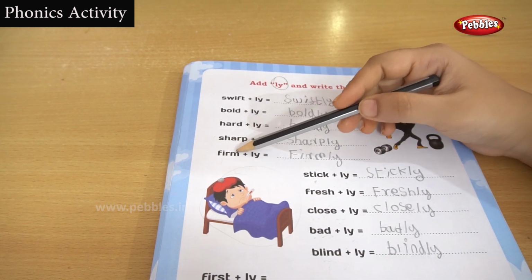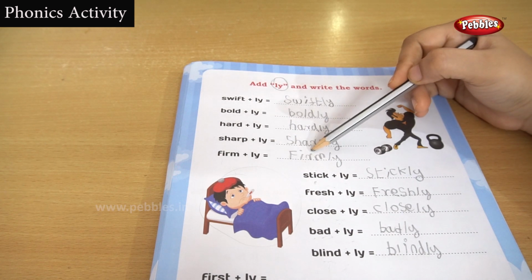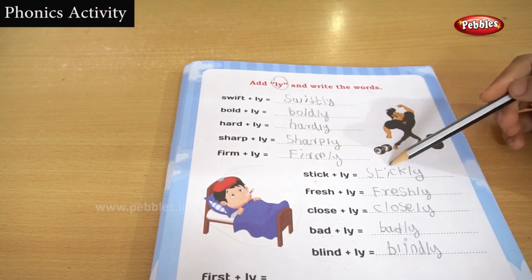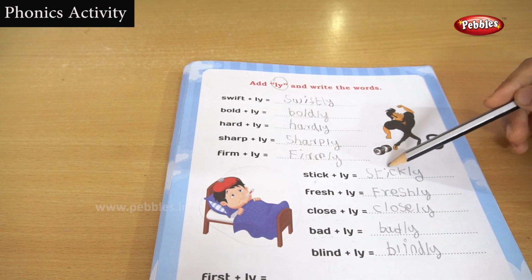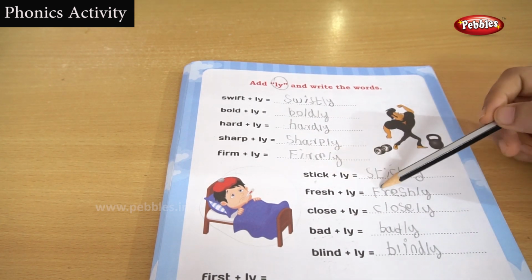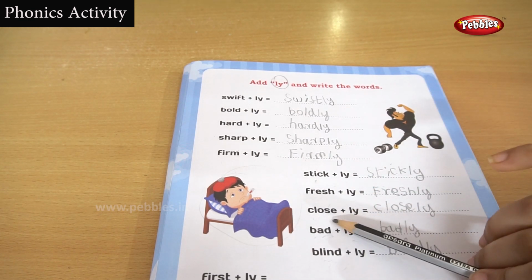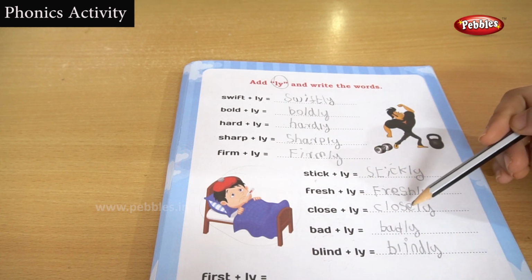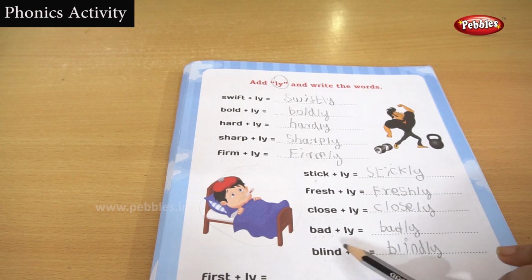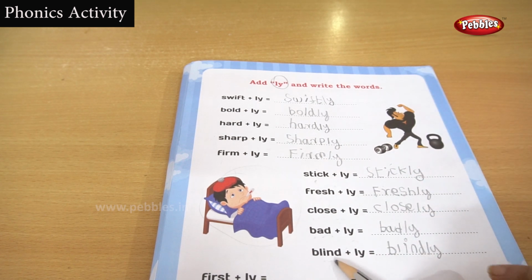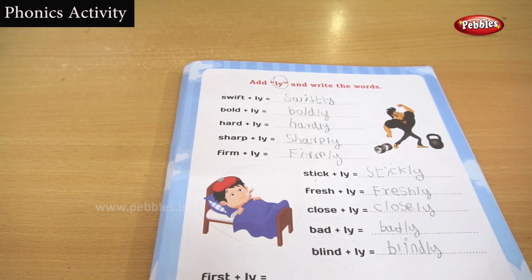Okay, let's do the next word. F R E S H, fresh, then ly, freshly. And this is close, C L O S E, close. Then ly, C L O S E L Y, closely.